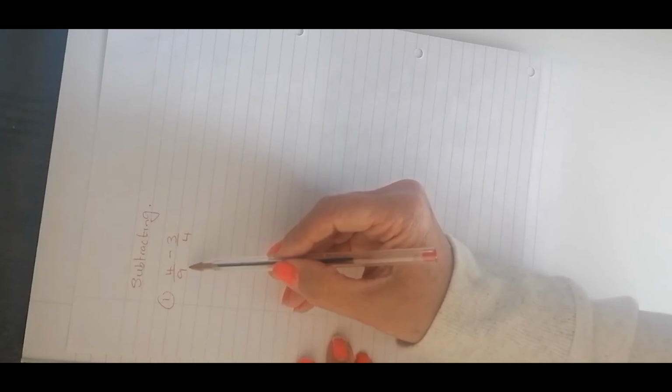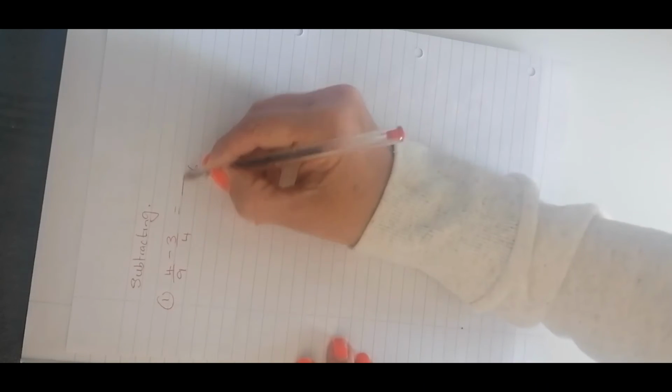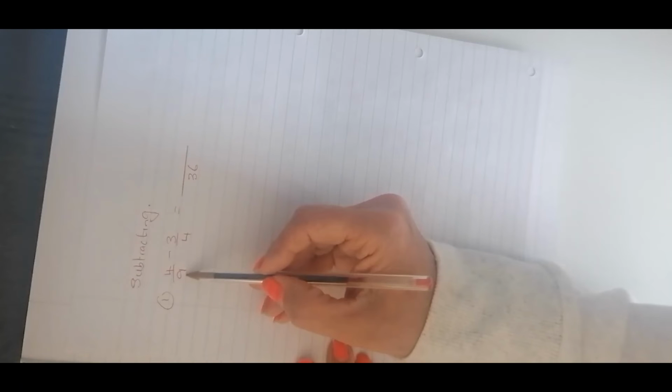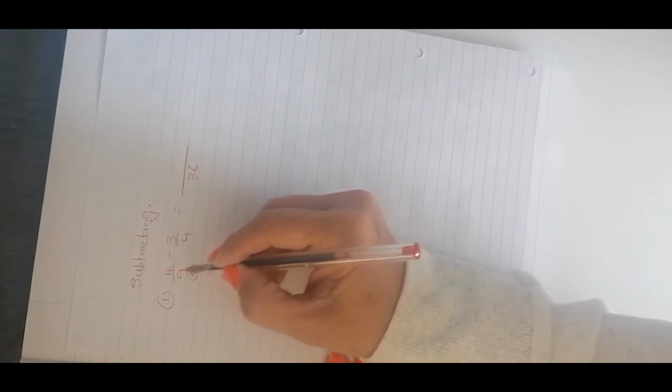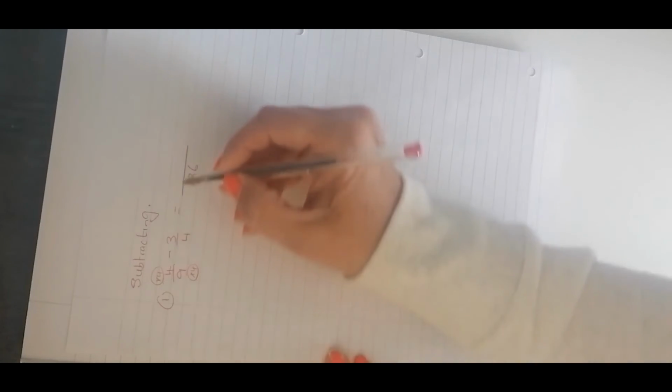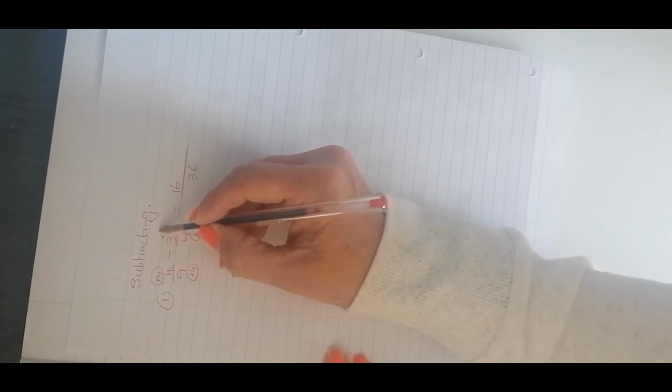So we're using the method where we multiply the denominators together. 9 4s are 36. Same processes. What did we do to that 9 to make it 36? We multiplied it by 4, so you must multiply the numerator by 4. This denominator was multiplied by 9, so you must multiply the numerator by 9.